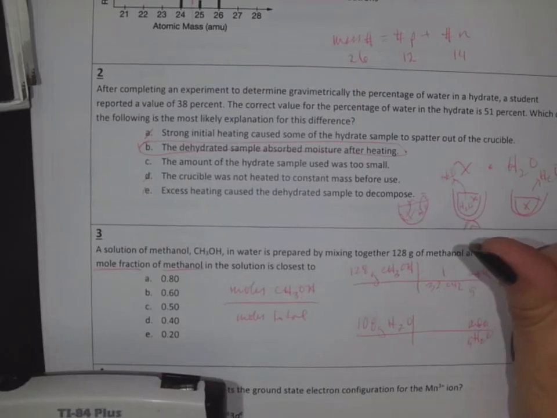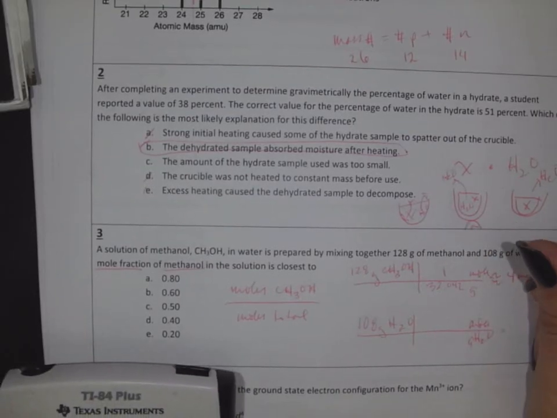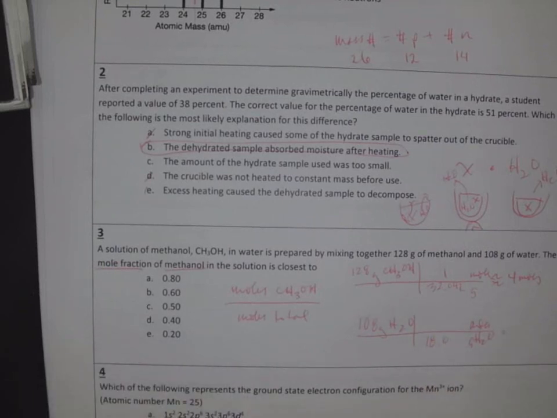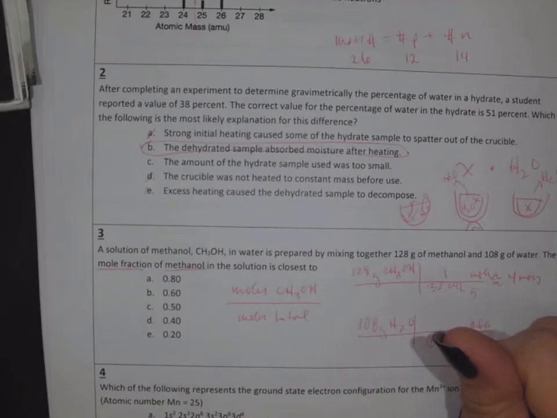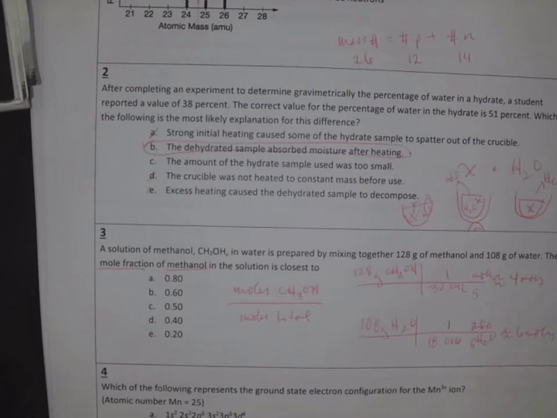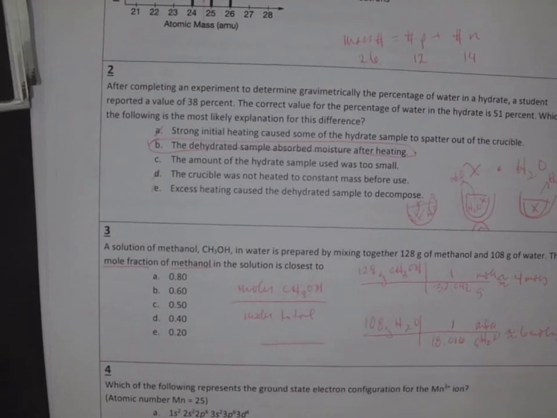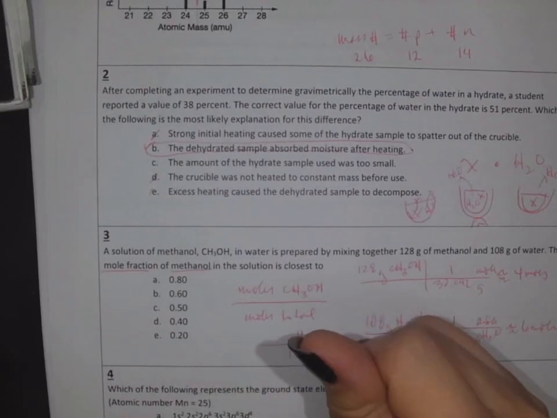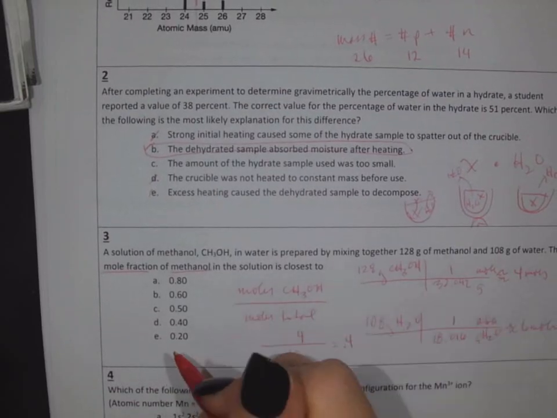That's roughly 4 moles of the methanol. And then water should be 18.015. It doesn't really matter. So 108 divided by that number gives us roughly 6 moles of water. The moles of the methanol was 4, and the moles total is 4 plus 6, so 10. So that gives me a mole fraction of 0.4.